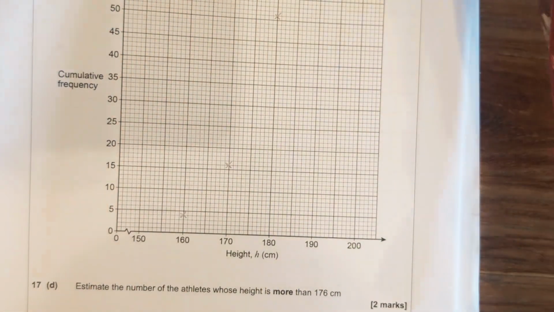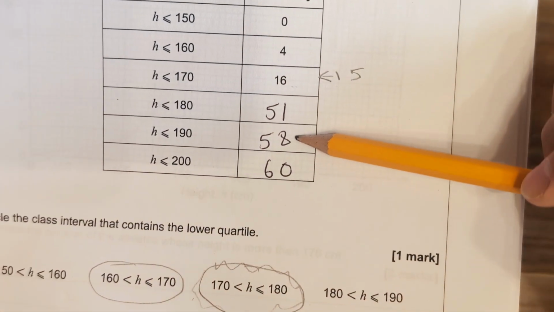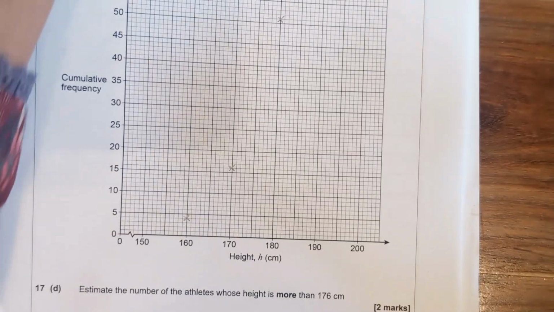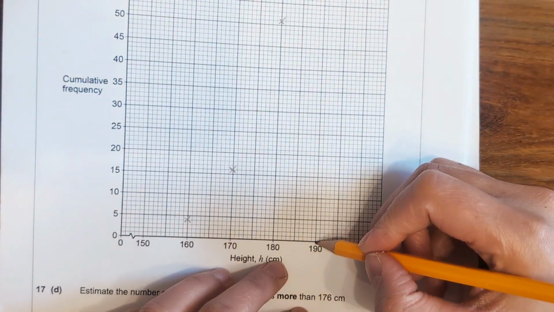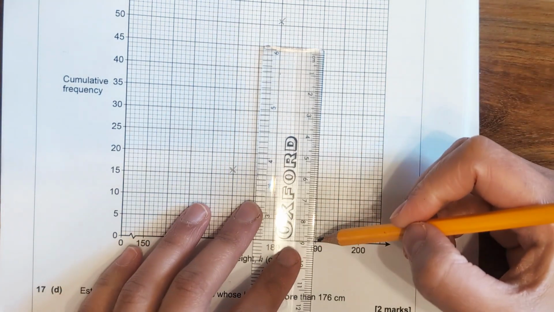Next on my table, we've done up to 180. So 190, when H is less than or equal to 190, it should be 58, and at 200 or less, it should be 60. So we're going to go from 190 all the way up. You could even be using a ruler at this point to help you out.